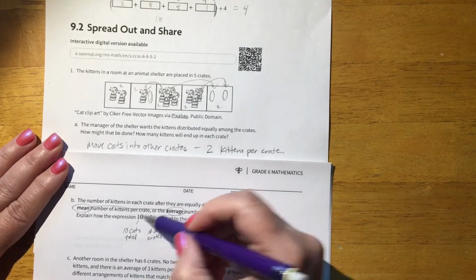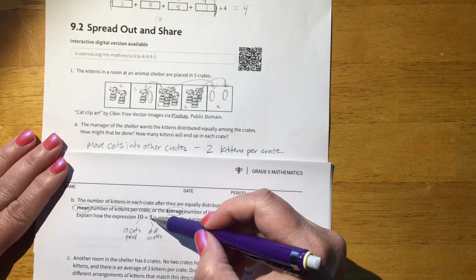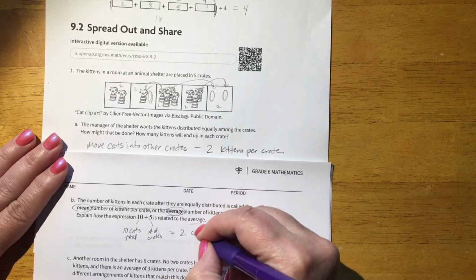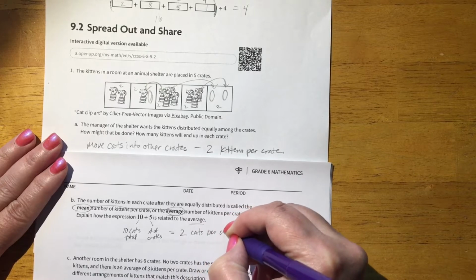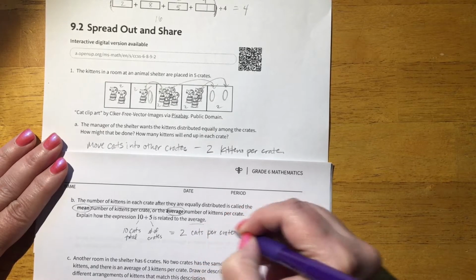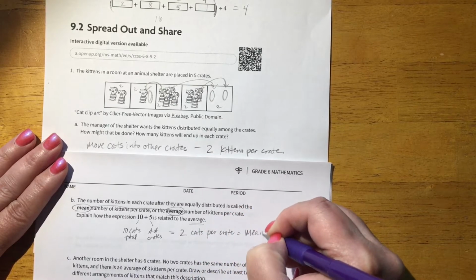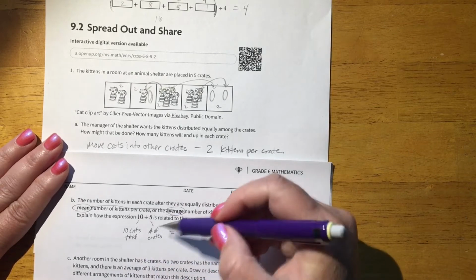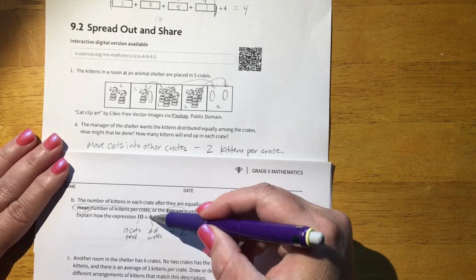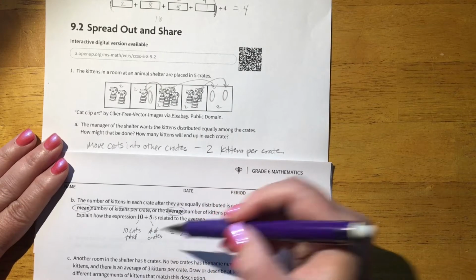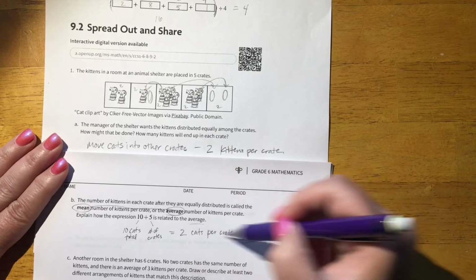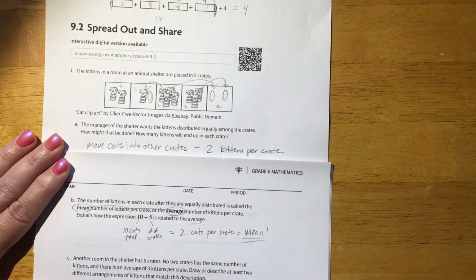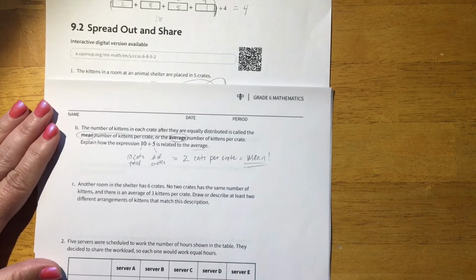So if I take all 10 cats and I divide them evenly into 5 crates, what do I get? 2 cats per crate. That is the mean. Again, it's the total number of cats divided by the number of groups, or the number of crates in this case, gives me the mean number of cats. Okay? Pretty great. Moving on to part C.